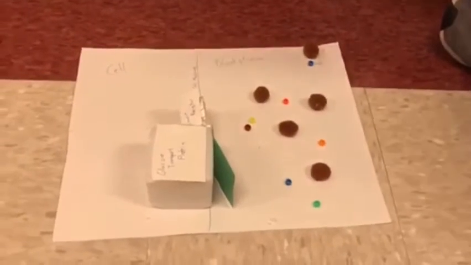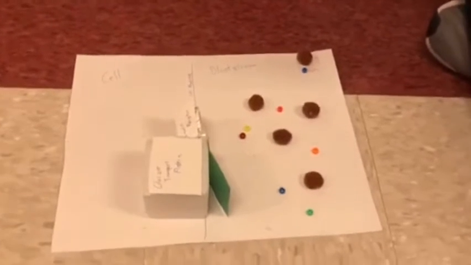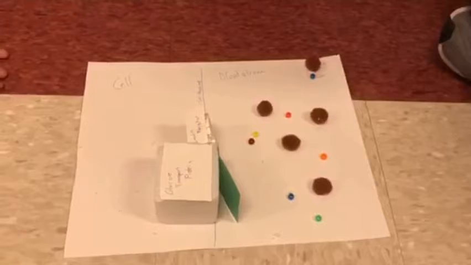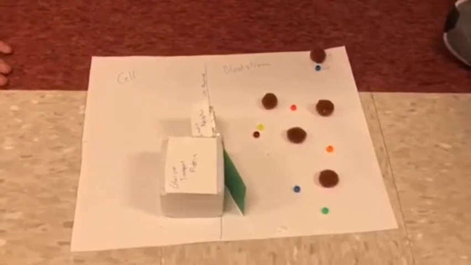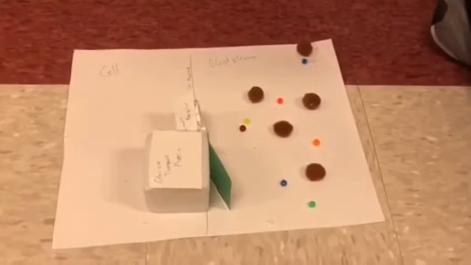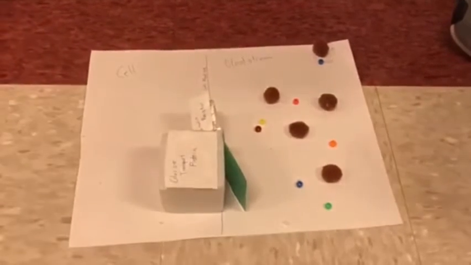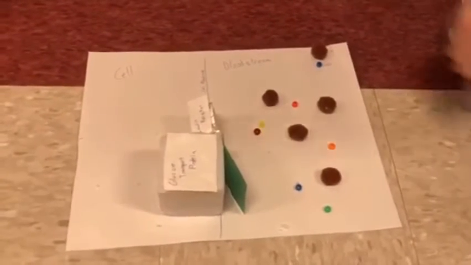Okay, so there are two certain disorders, or rather diseases, that people have where the relationship between glucose and insulin is not as we've just demonstrated. The first I will demonstrate is type 1 diabetes.